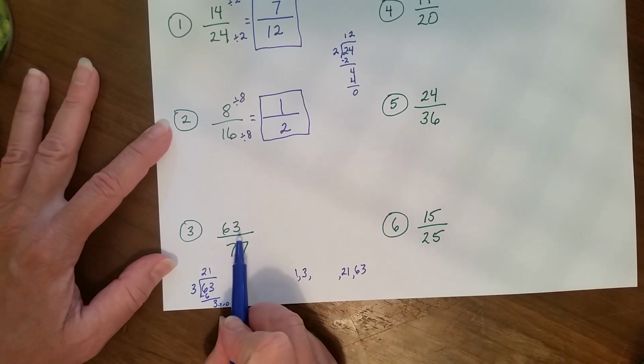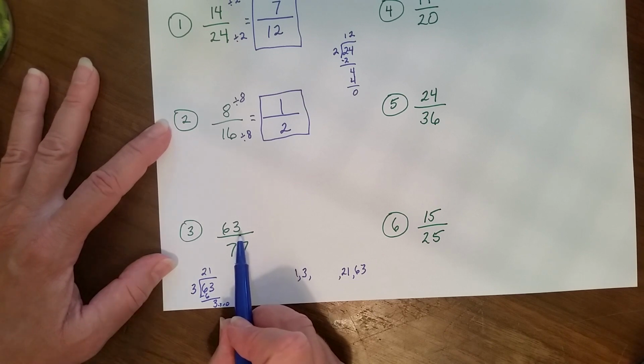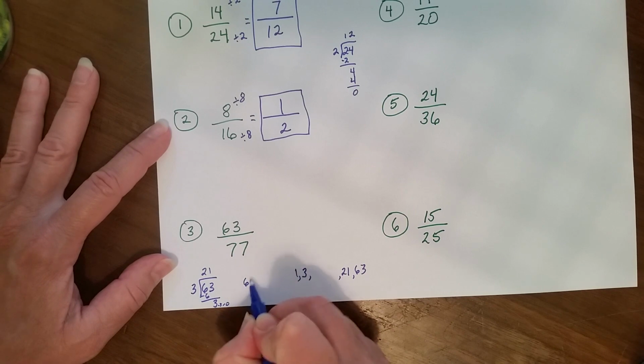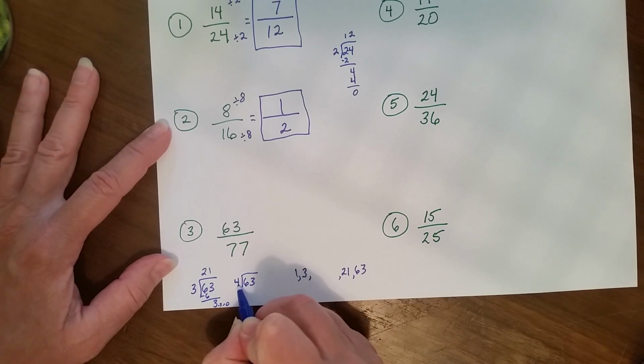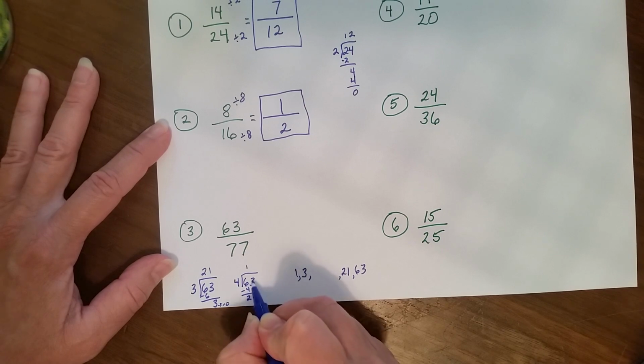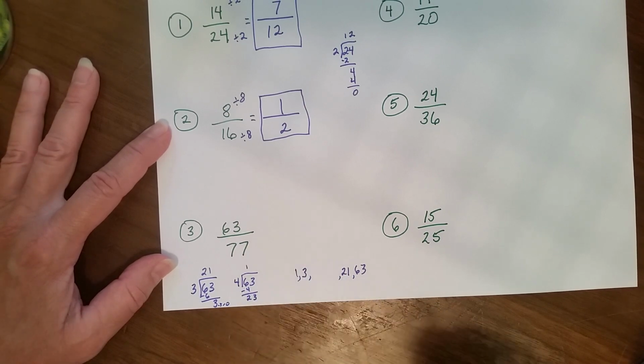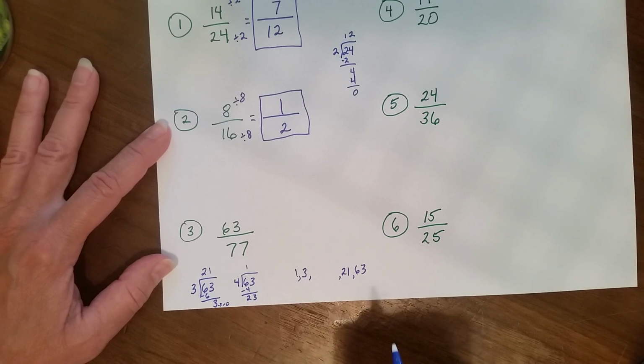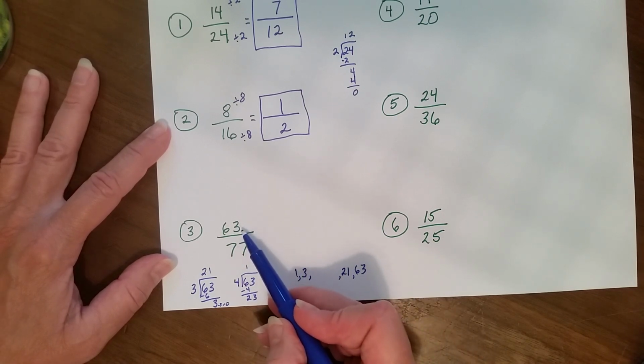It's not divisible by 4 because it's not even. It's not divisible, well, it's just not divisible by 4. Wait, is it? Is 63 divisible by 4? 4 into 6 goes once. Subtract 4. I get a 2 left over. Bring down the 3. No, 4 doesn't go into 23. So it's not divisible by 4. Is it divisible by 5? No, because it doesn't end in 5 or 0.